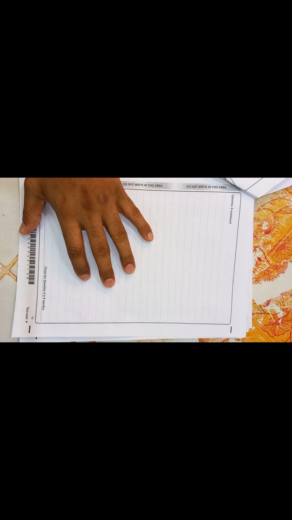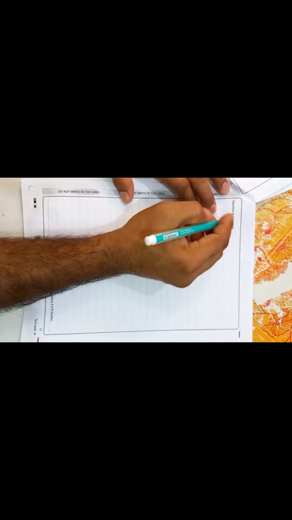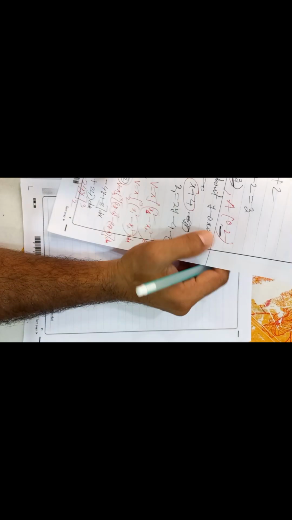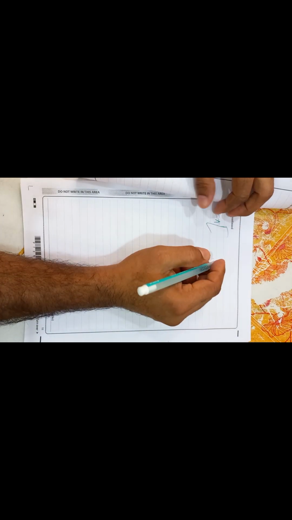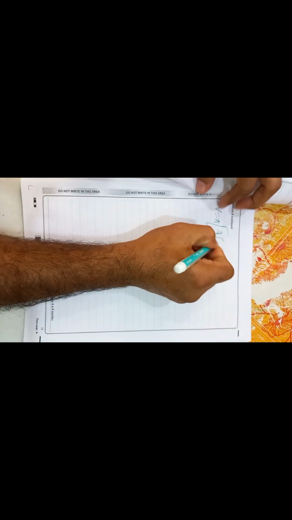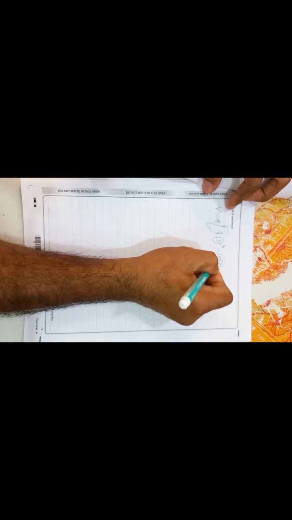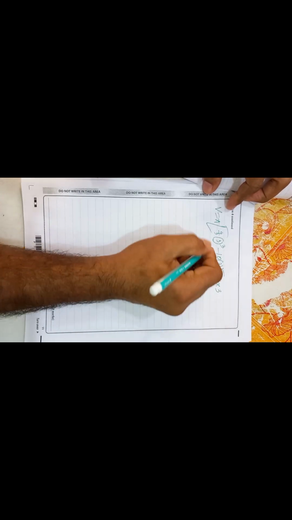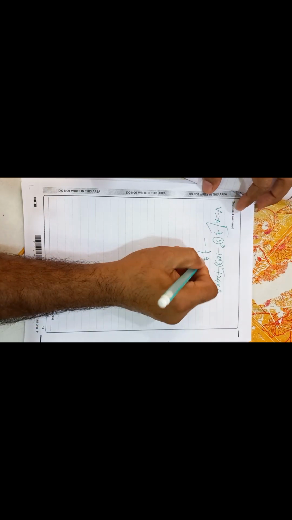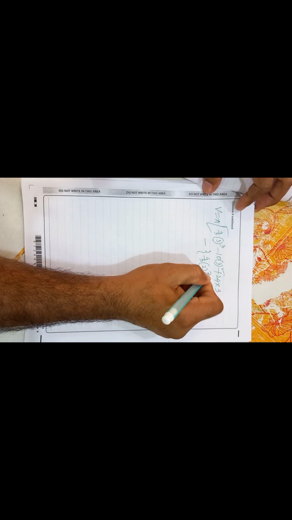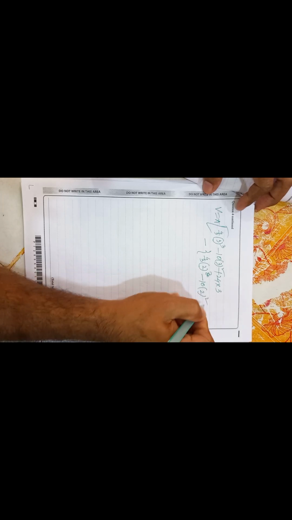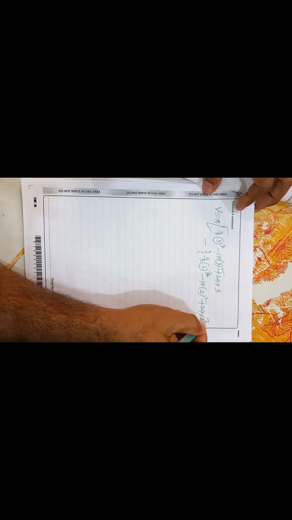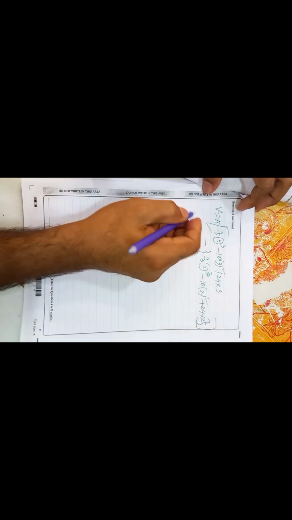So then volume equal to pi outside. Now substitute 3 and 2: 4 over 3 times 3 cube minus 10 times 3 square plus 24 times 3, minus, enclosed with second bracket, 4 over 3, instead of 3 we write 2, 2 cube minus 10 times 2 square plus 24 times 2.